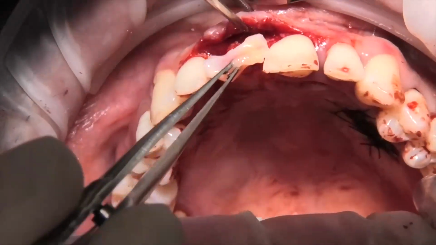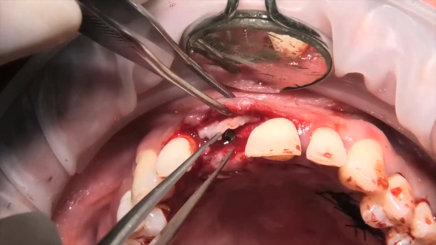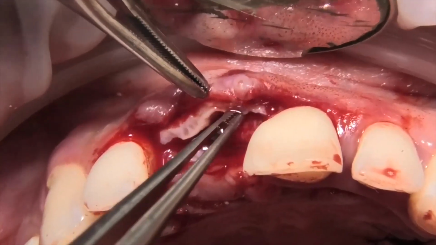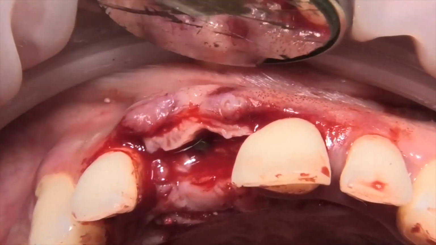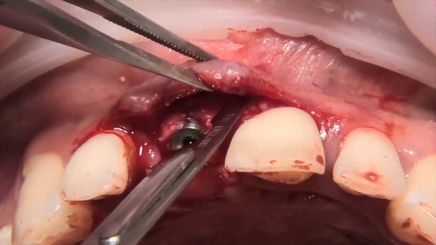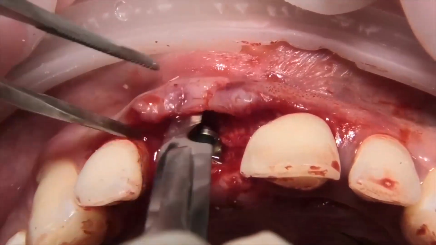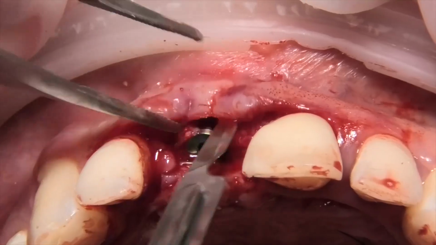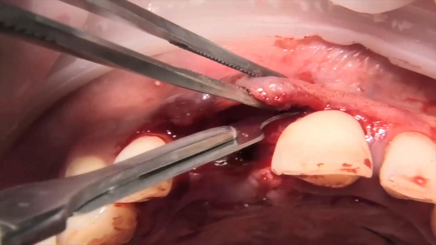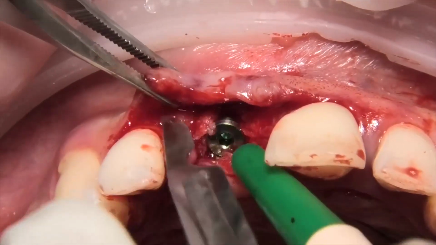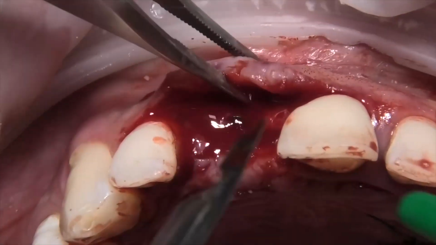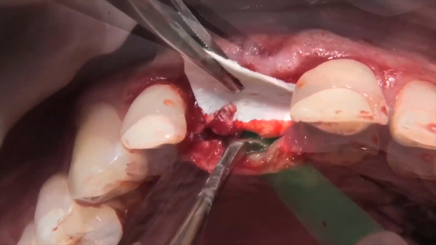First of all, we can check the connective tissue graft that we had taken from the palate area. Now after this we can make the incision with the scalpel and new 15C blade in the bottom of the flap in mesiodistal direction, separating the periosteum from the overlying flap until it's completely relaxed. We have to pay attention not to cut the flap.